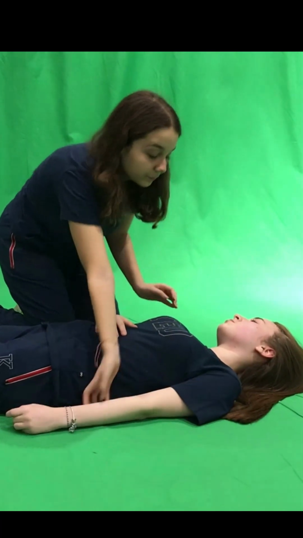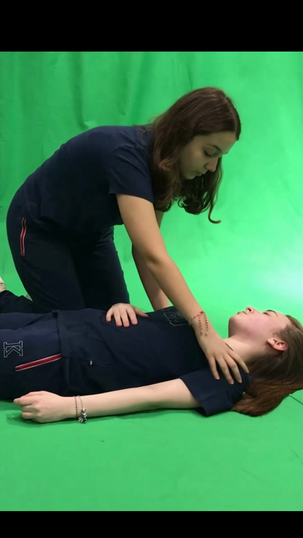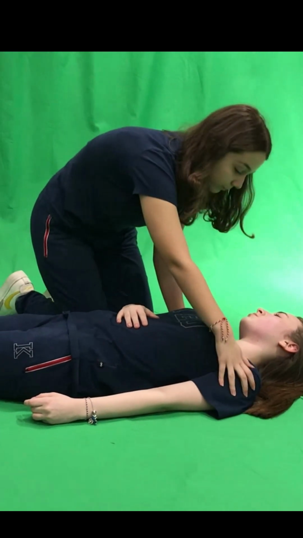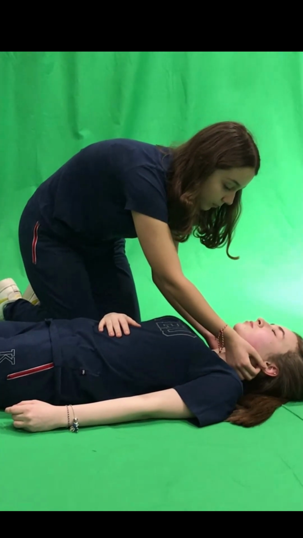Kneel down beside them, gently shake their shoulders. Then ask them questions and introduce yourself. You can pinch their earlobe to see if they're responding to pain. Depending on how the casualty reacts, you will establish a level of response.